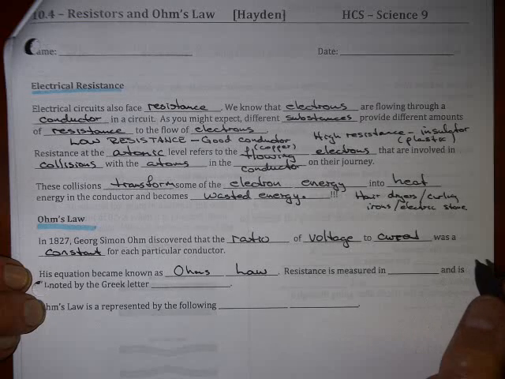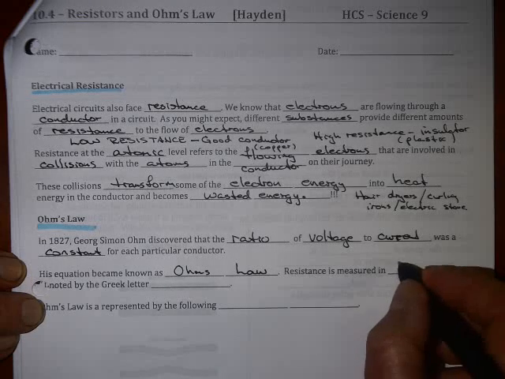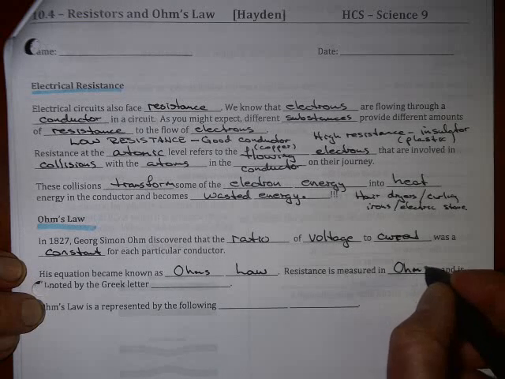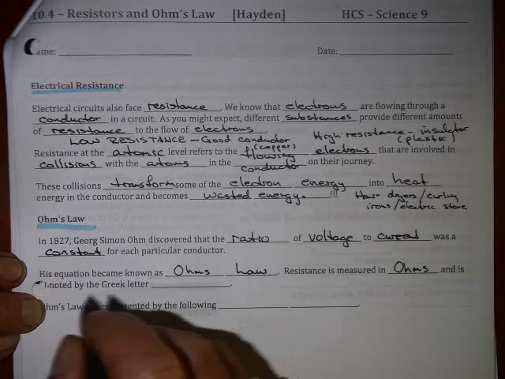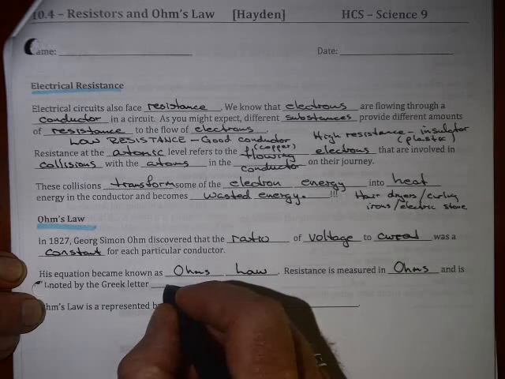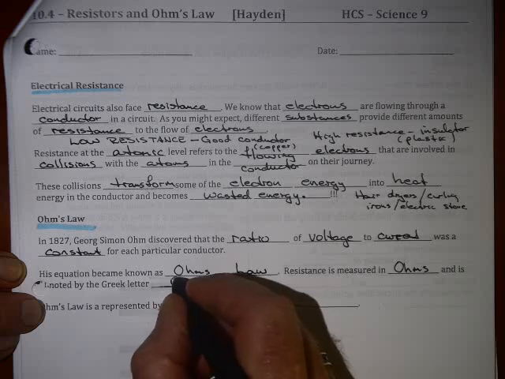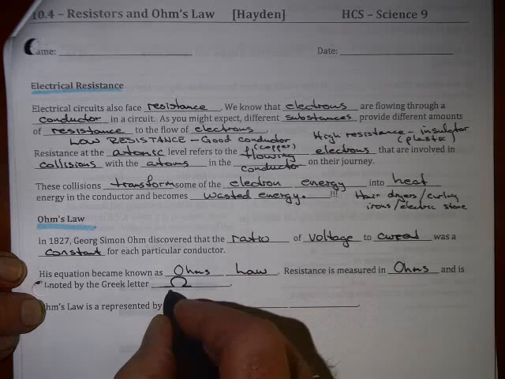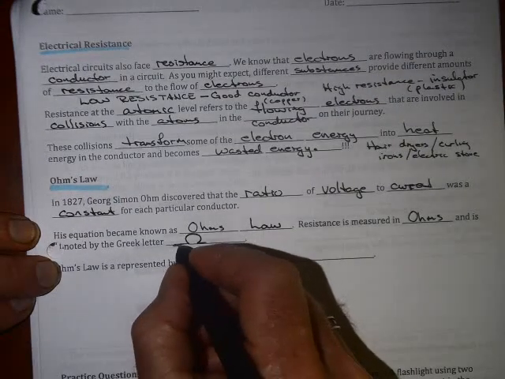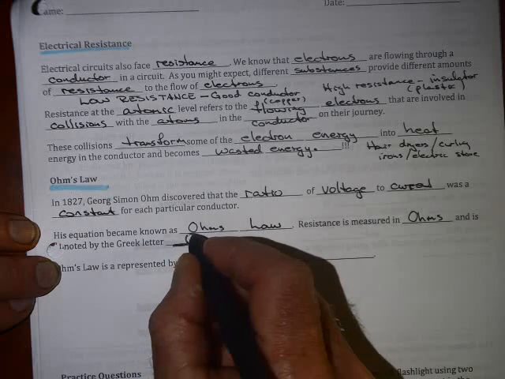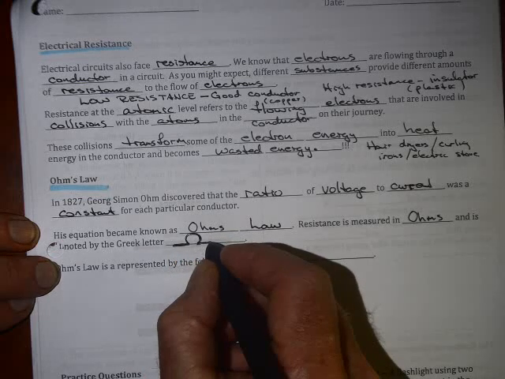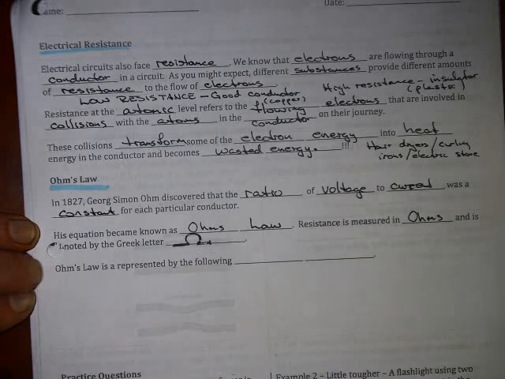And resistance is measured in things we call ohms in his honor. And we use the Greek letter omega. Omega is like this. So it's got this tail here, this loop, like so. Okay?